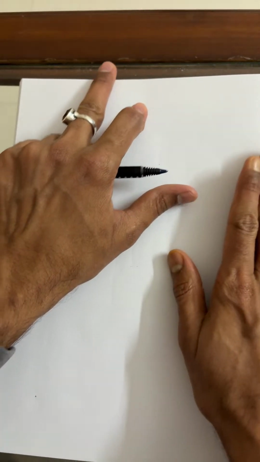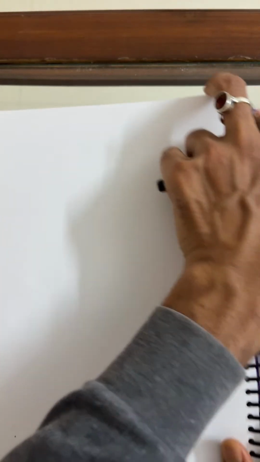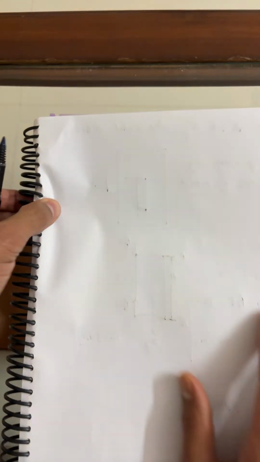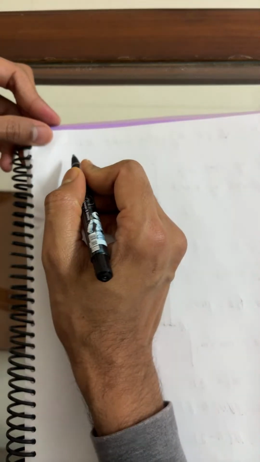What's the next concept? After this, as I said, you can write pressure variation, in both directions, horizontal as well as vertical, if the fluid is in motion. So what is the next heading here?